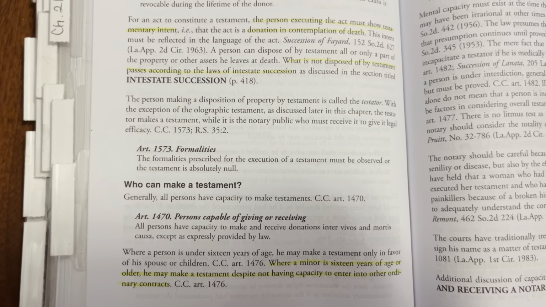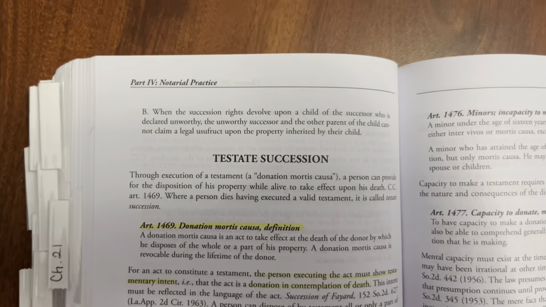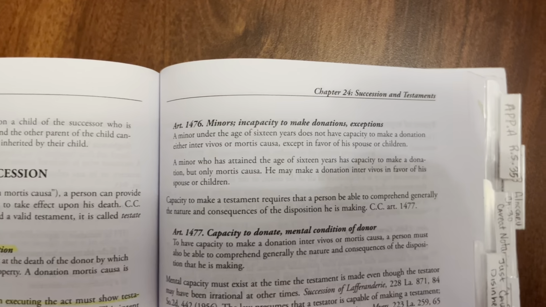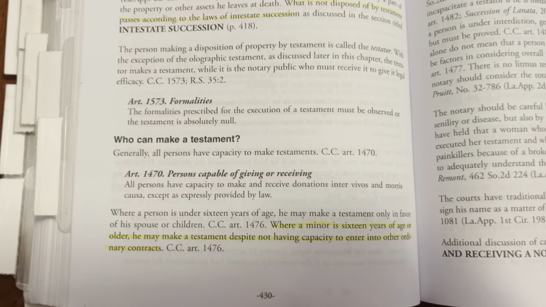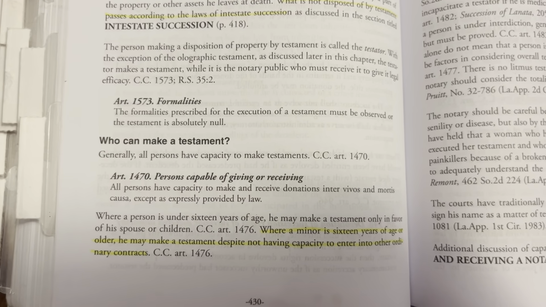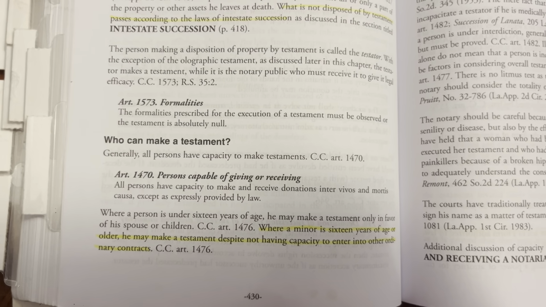That's very important. You're going to want to highlight that or make a note of it somewhere. That is in notarial practice, somewhere in your chapter for succession and testaments. If you can't find it, make a note of it somewhere and index it in your book, that a minor who is 16 years of age at minimum can enter into a testament.